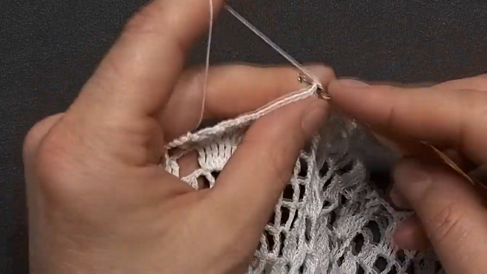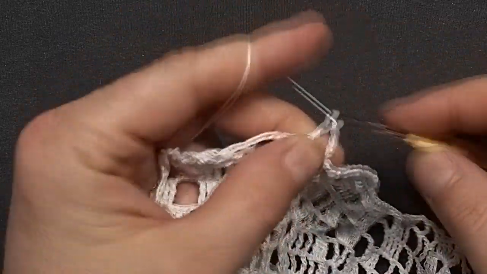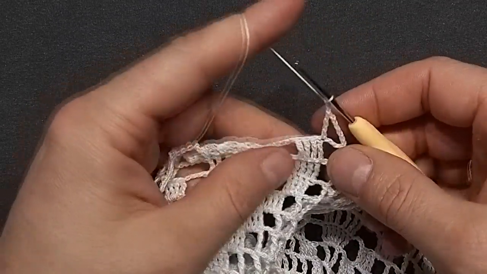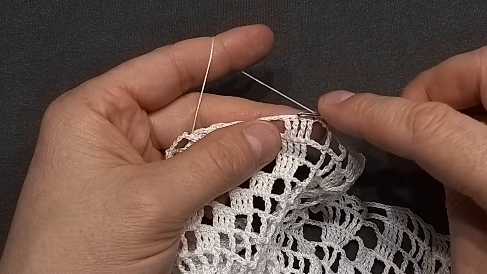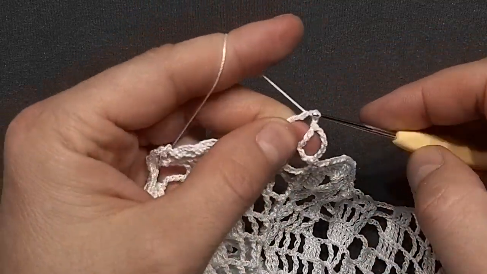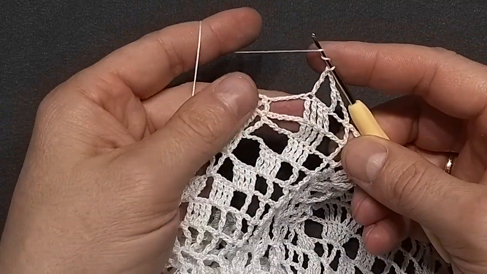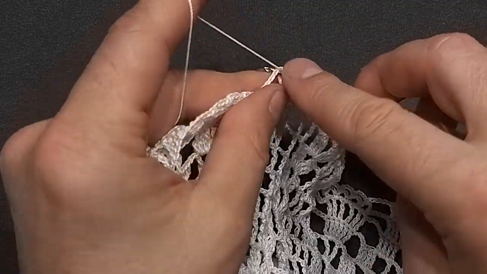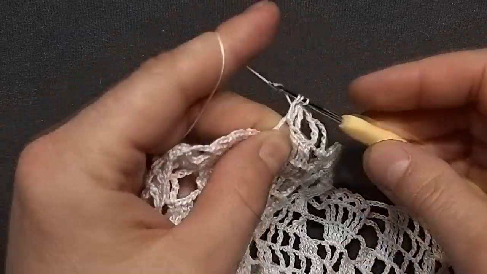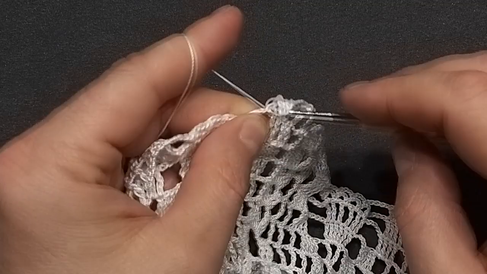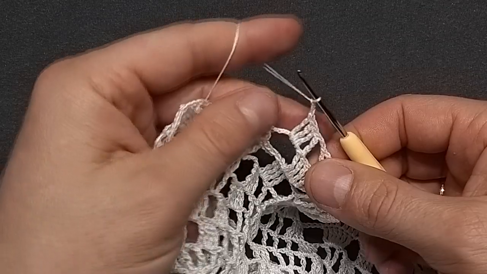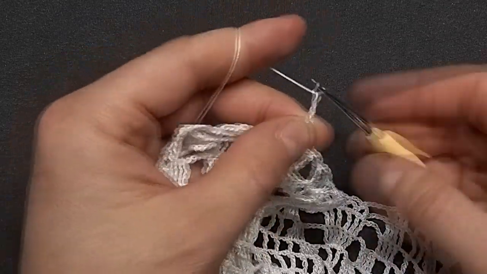You work 1 treble crochet into the next treble crochet, and chain 2, skip 2 treble crochets and work 1 treble crochet into the next one. 3 treble crochets into the chain 5 space. 1, 2, 3. Now we'll chain 5, 2, 3, 4, 5.